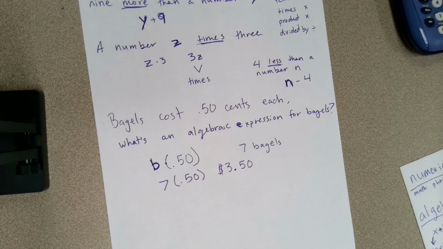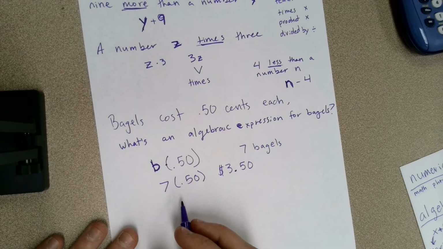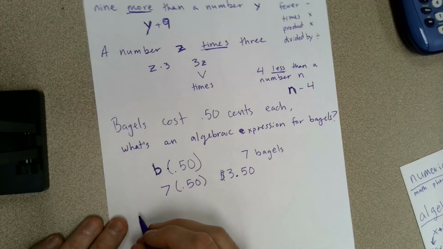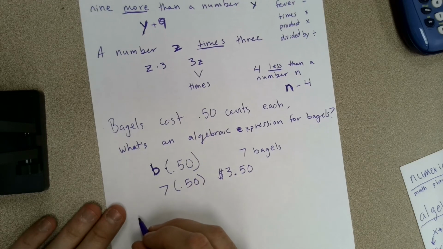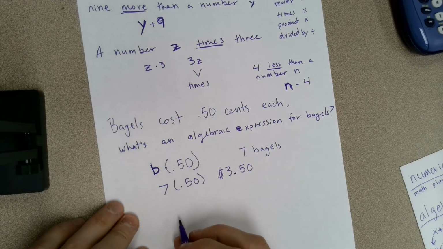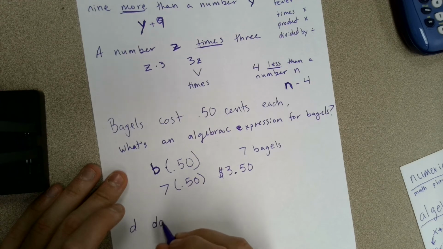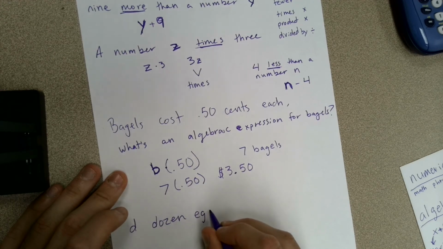Let's see. I want to do this one right here. So we're trying to decide if this is a numerical expression or an algebraic expression. What I'm going to do is, let's see, D dozen eggs.